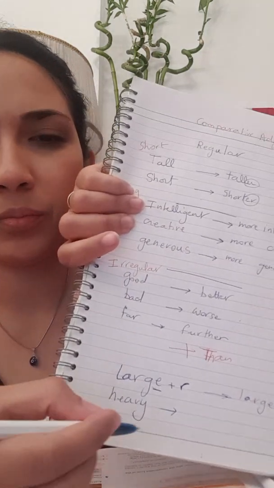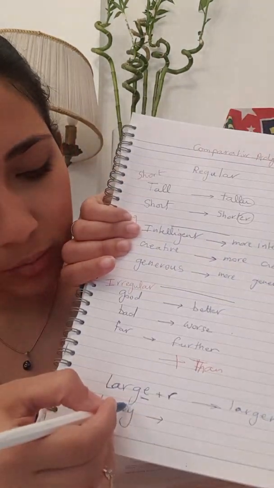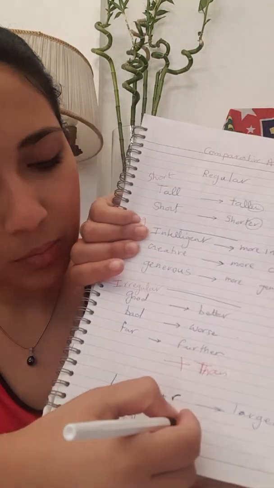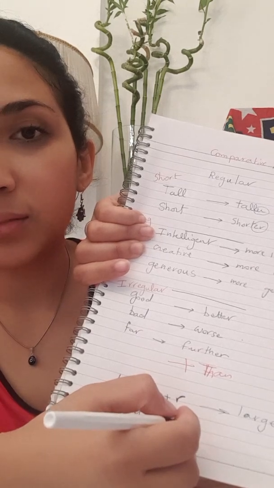Heavier, it has a y at the end. The normal adjective, heavy. This bag is so heavy, right? I want to change it now into a comparative adjective. I remove the y. I just remove the y and make it IER.